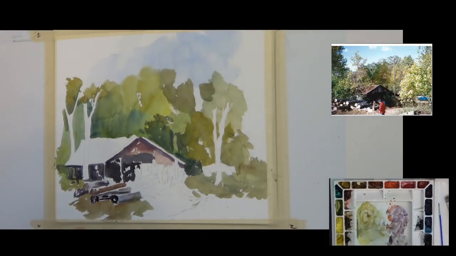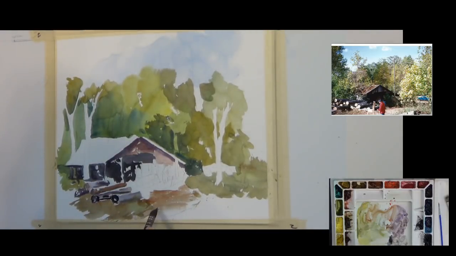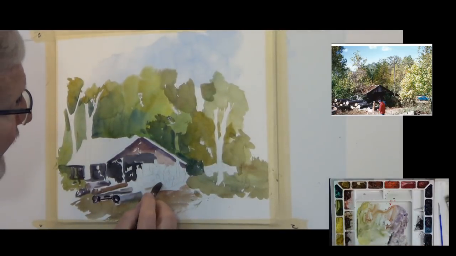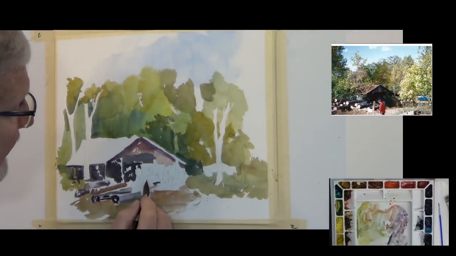And over here, we've got some more of this dirt road, I guess. It's really just the ground that these guys are working on. I'm gonna throw in some more colors here. And we'll leave it kind of like that. And they've got some other logs back in here, a couple of them.